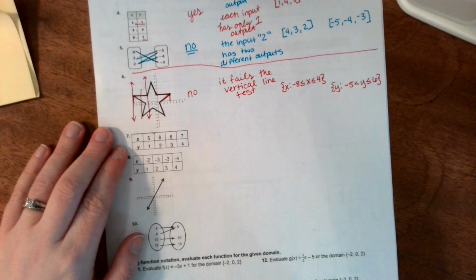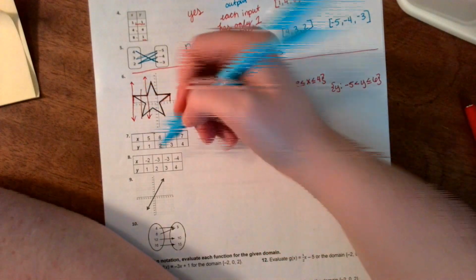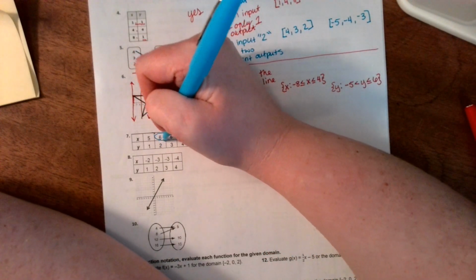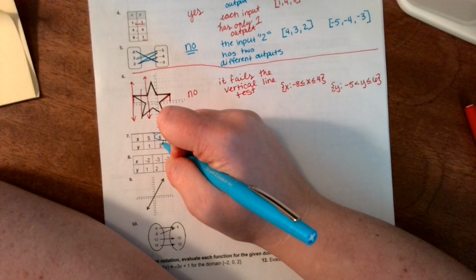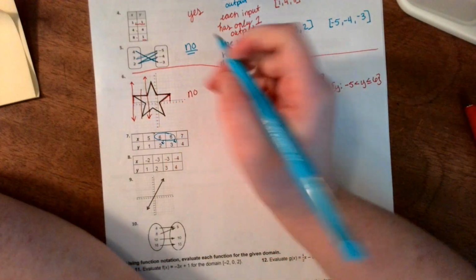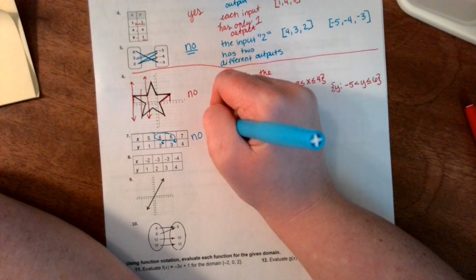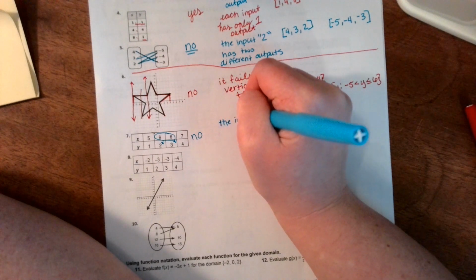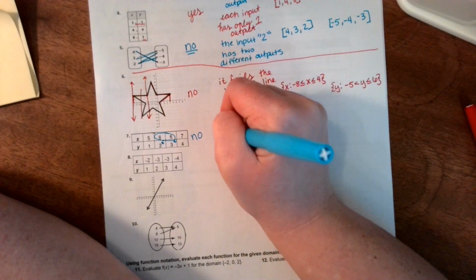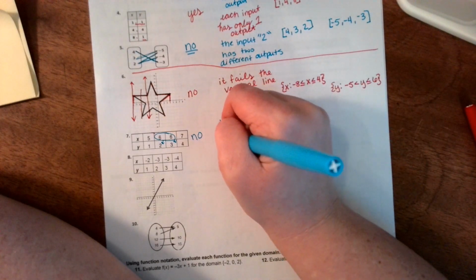All right, so let's move on to 7. Is this a function? The first thing I notice is that in my x's, I have two 6's, and they each have a different output. So no, this is not a function. The input 6 has two different outputs.